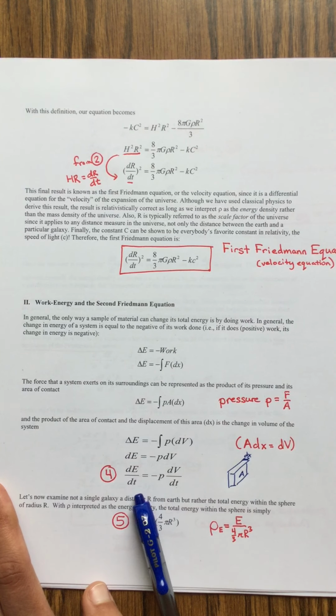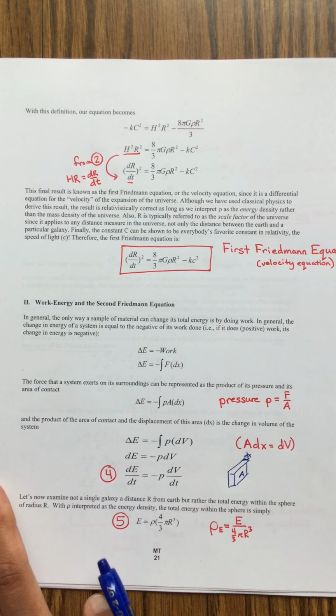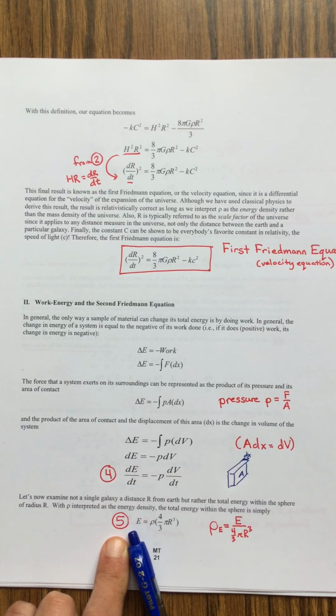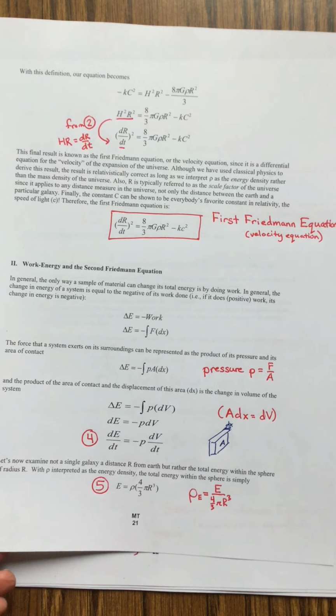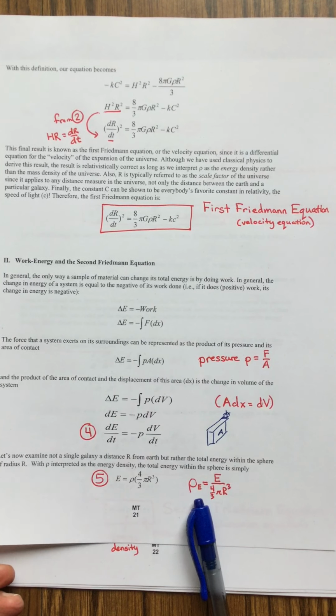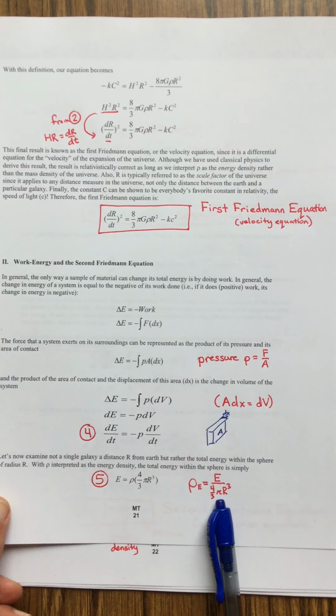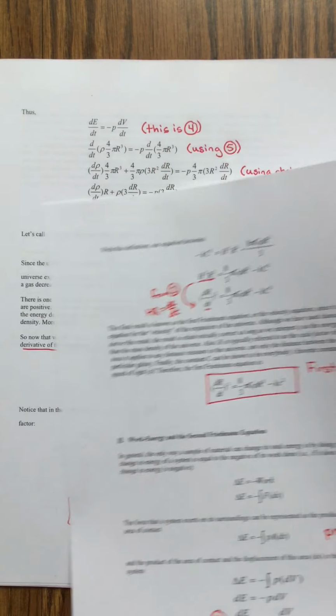Okay, so then we get equation 4 here and equation 5 here, and now we're using the energy density. Somewhere it told us, and I don't remember where, but you'll find it when you read through, that we are going to be using the energy density instead of the mass density, so the energy density would be energy divided by 4/3 pi r cubed.